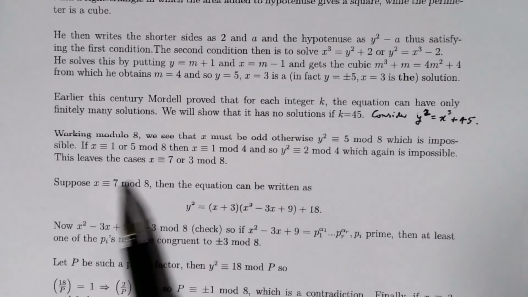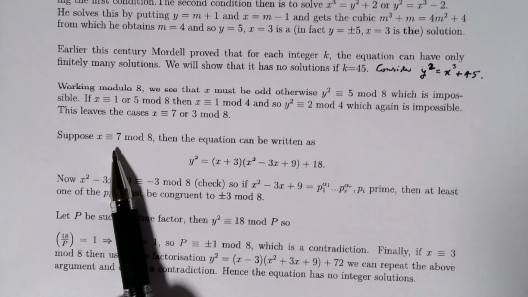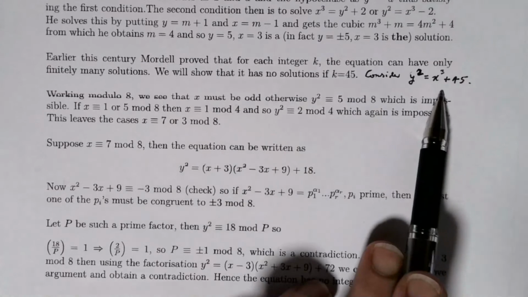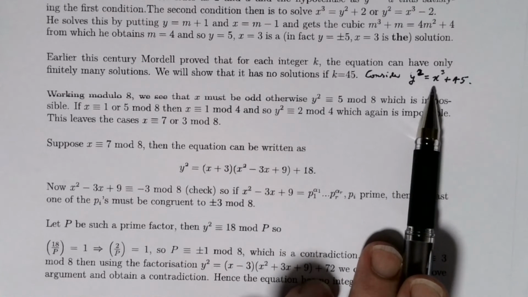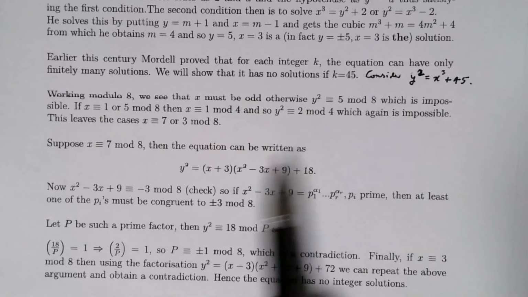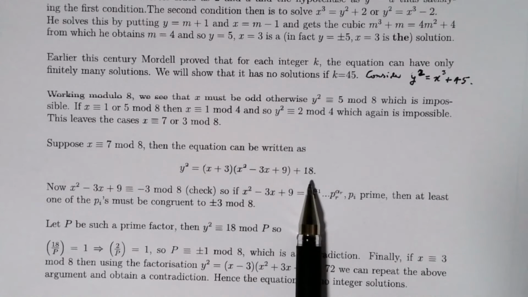So I'm going to firstly suppose x is 7 modulo 8. I can rewrite the equation I started with, this equation here. All I'm doing here is writing this as x plus 3 times something, and there's the something, and I get a remainder of 18.